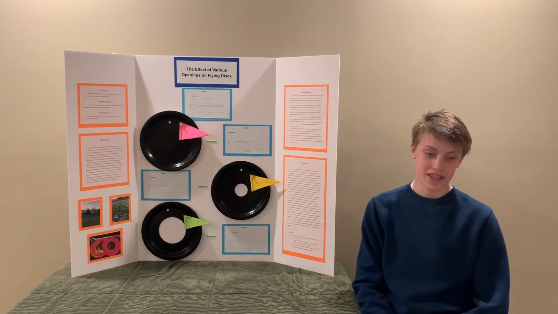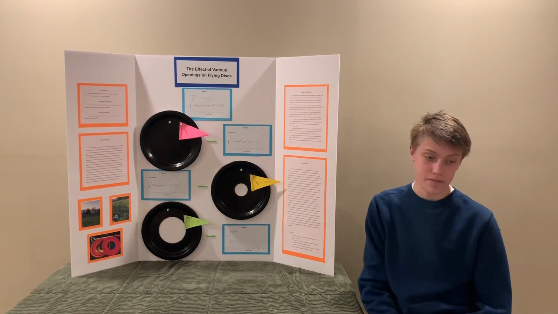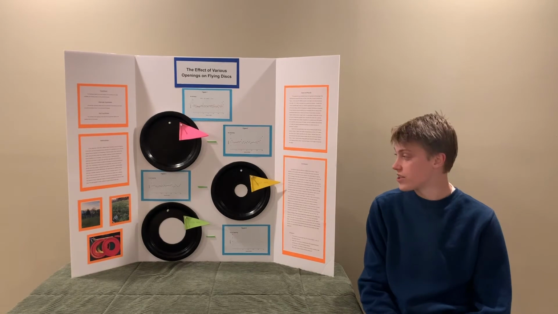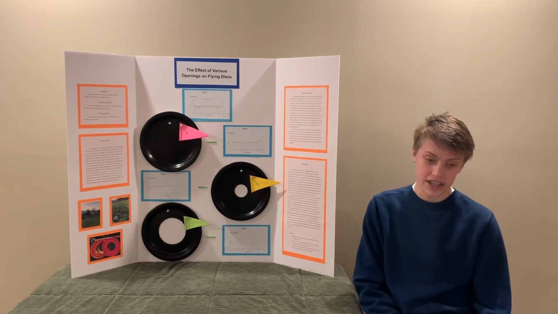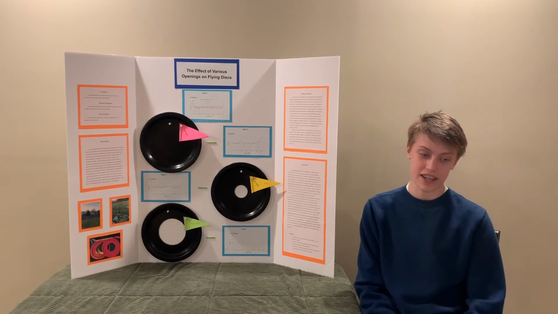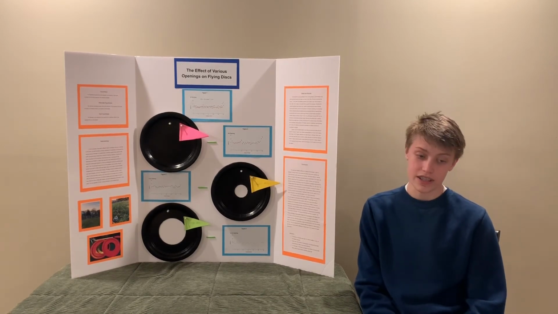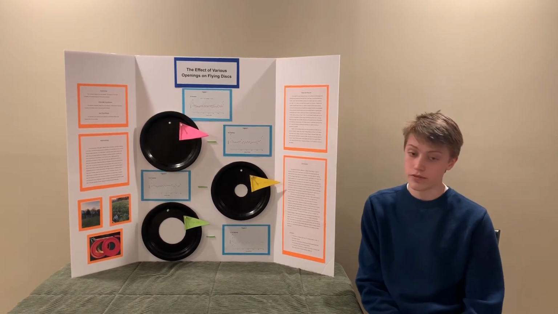Contrary to my hypothesis, all the discs seem to fly around the same distance with no trend line or correlation to be found. This led to my null hypothesis being accepted, which basically states what I just said, that there is no significant difference in the distances each aerobie flew.